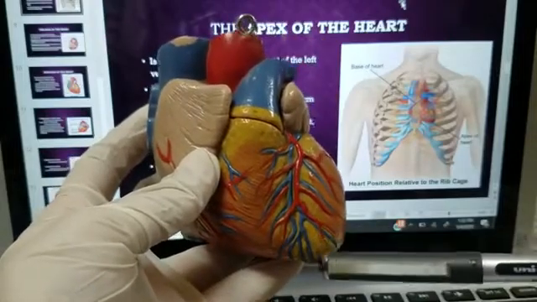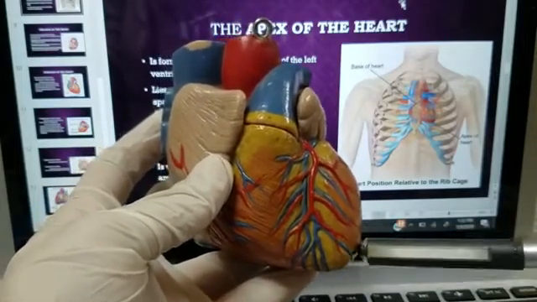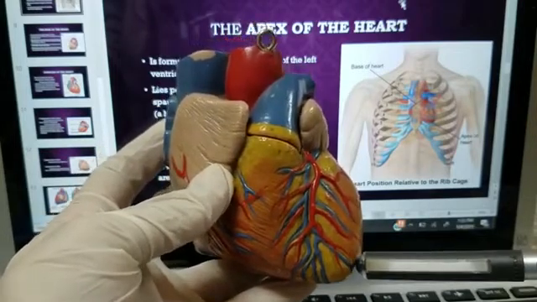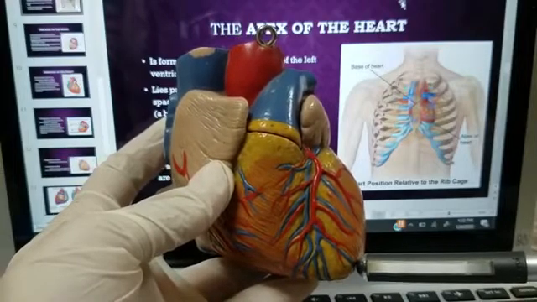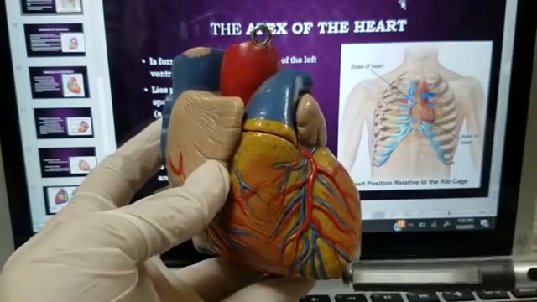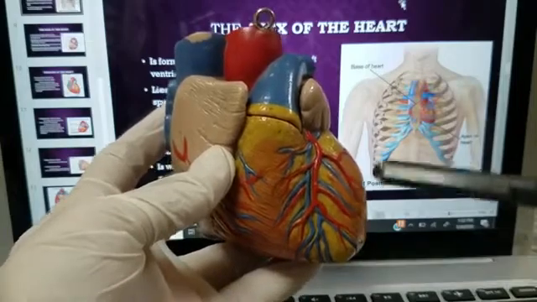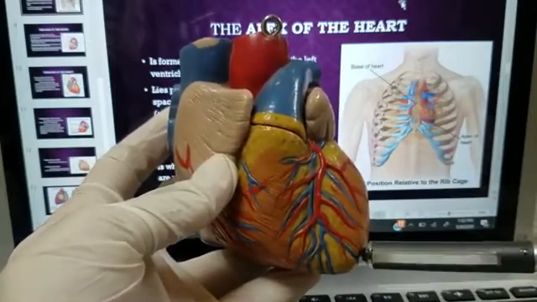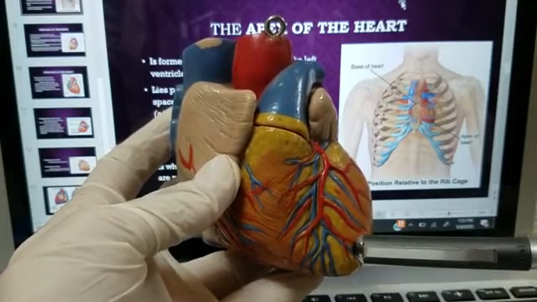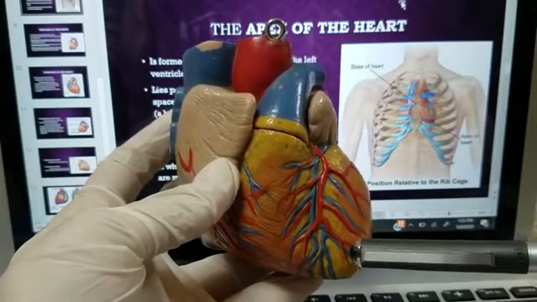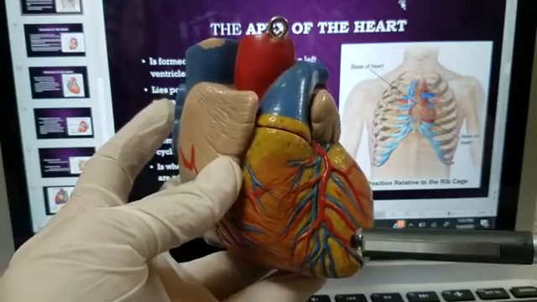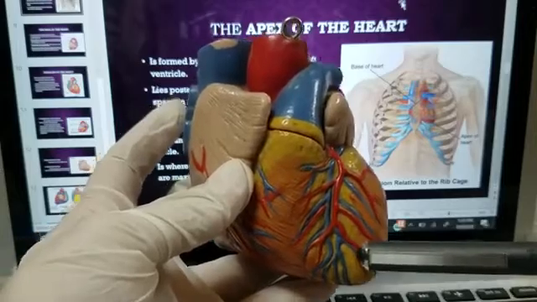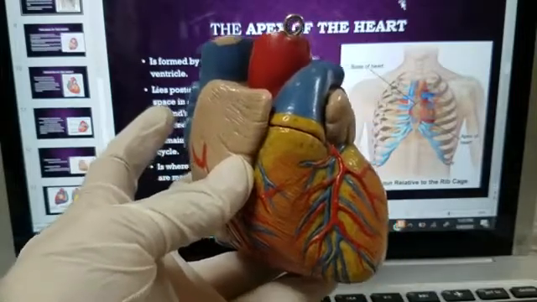Now if we talk about the apex of the heart, it is this part. This part is formed by the infralateral part of the left ventricle. It lies almost posterior to the fifth intercostal space on the left side. And this is the part, why we call it apex. First of all, because of its shape, and the second point is that this is the part of the heart which doesn't move at all during the cardiac cycle. Also, this is the part where the mitral valve beat is maximal, and this is called the apex beat.